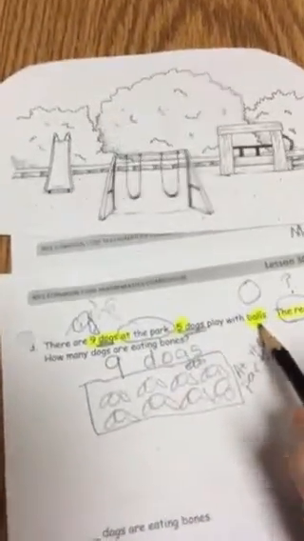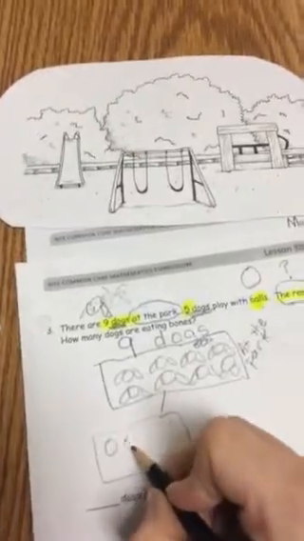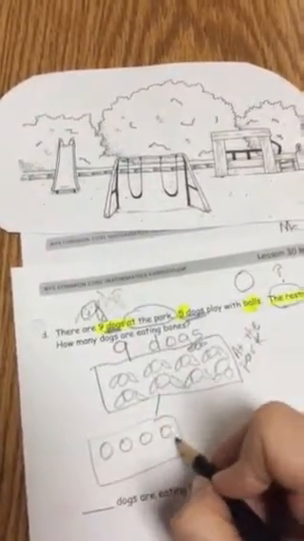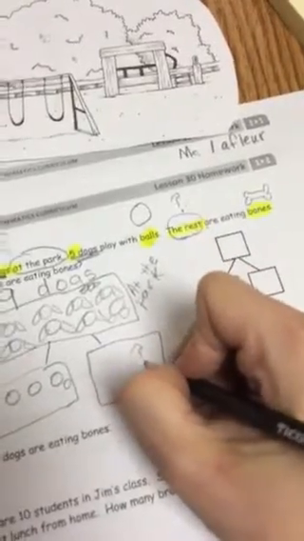5 play with balls. Okay, that should be a little easier because I'm just going to draw the circle. 1, 2, 3, 4, 5. Play with balls. Okay. Now here is where it gets tricky. The rest are eating bones. But I don't know that.